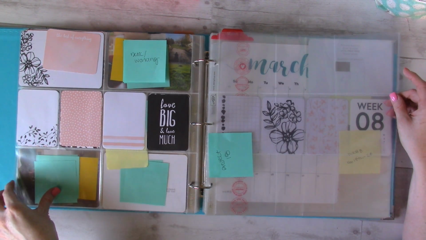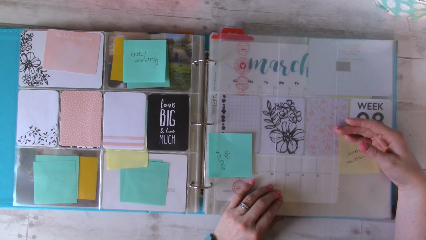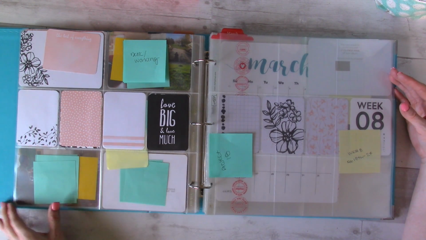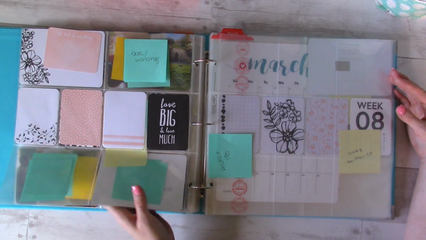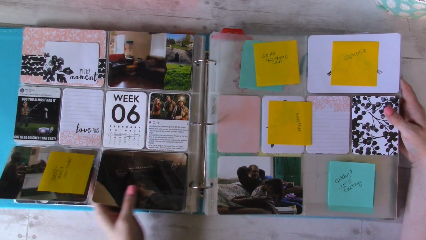So you can see that I had 10 minutes on Friday. I did that. I had a few minutes this morning. I uploaded my photos. When I get those photos, they'll kind of sit at my desk until I have a chance to get them into my album. So that's kind of a look at what is in progress.